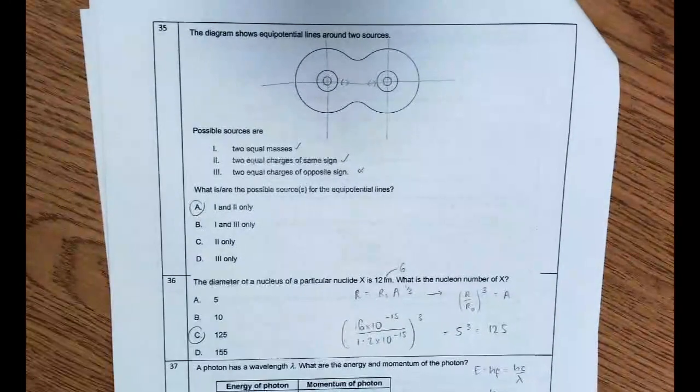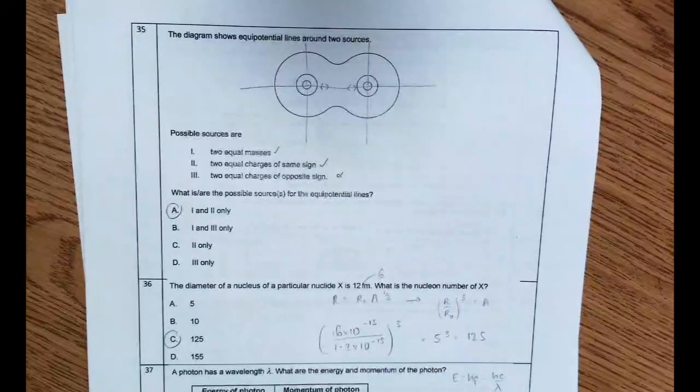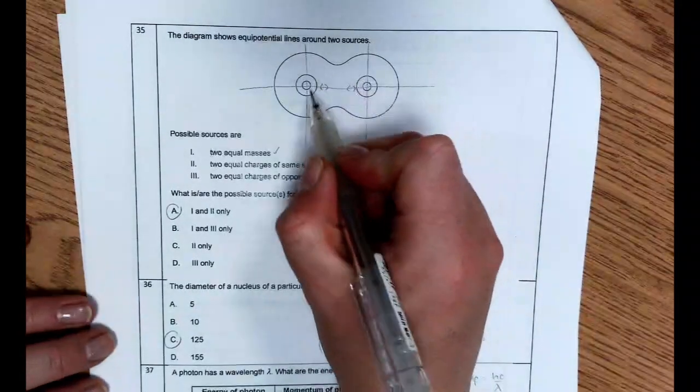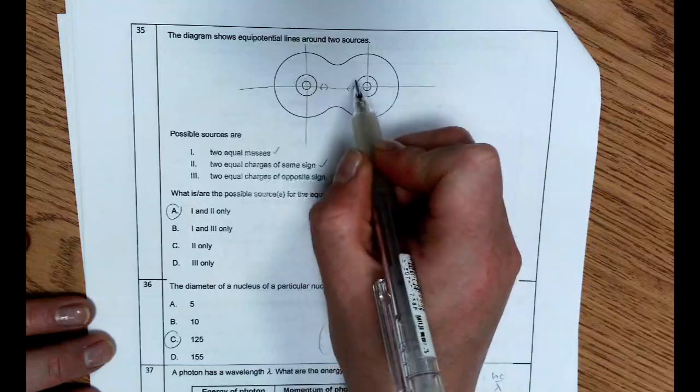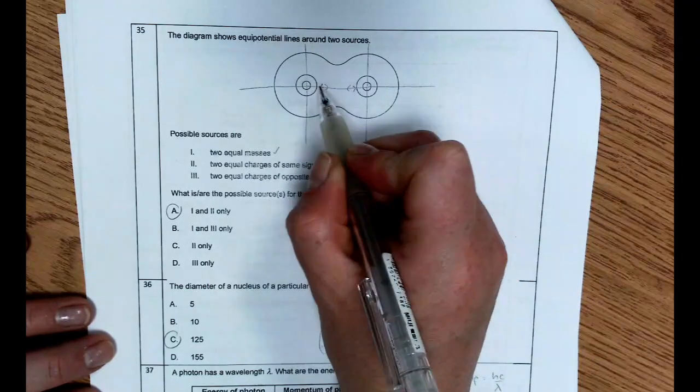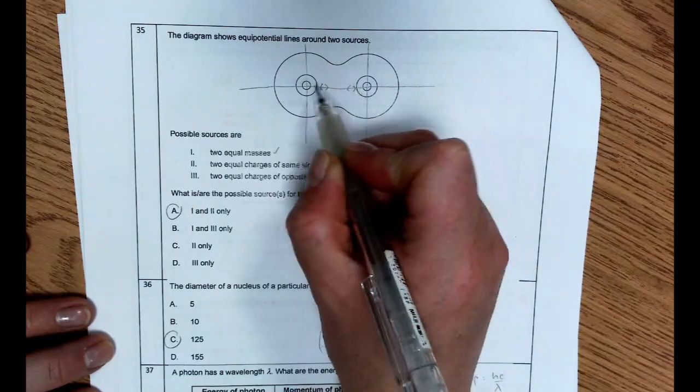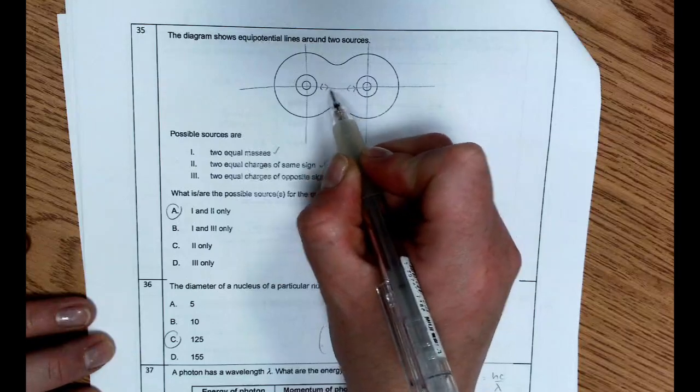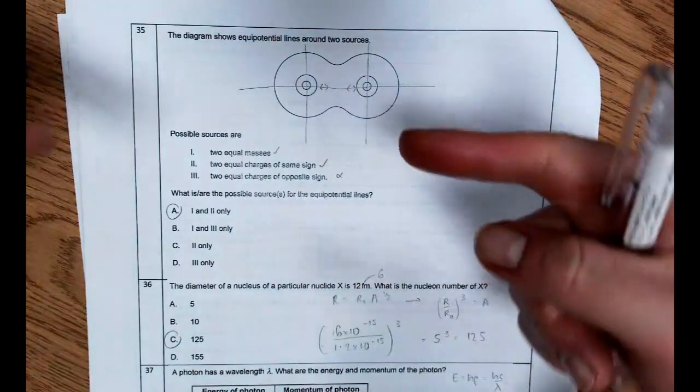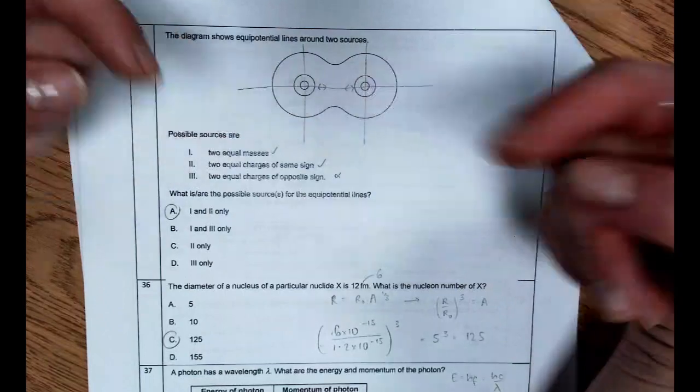Okay, we're almost there. 6 to go. 35. The diagram shows equipotential lines around two sources. There are no equipotential lines between the two. So I know then that the field has to cancel out between the two. So I either have field lines pointing towards each other, or I have field lines pointing away from each other at that point.